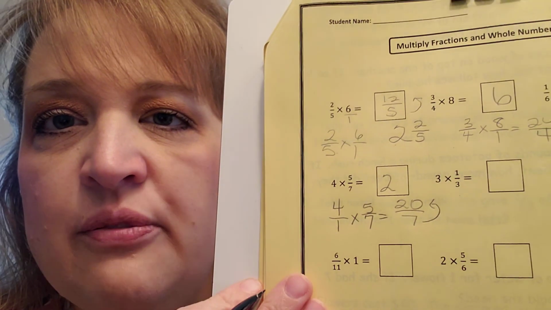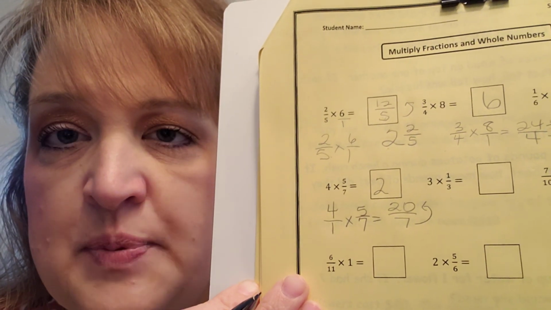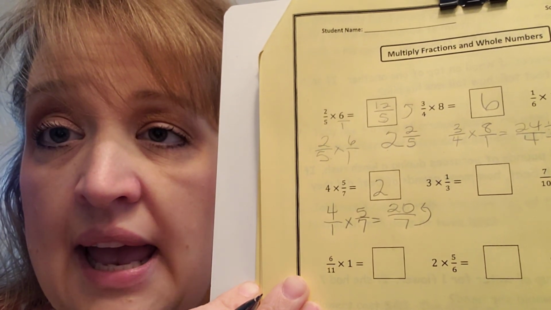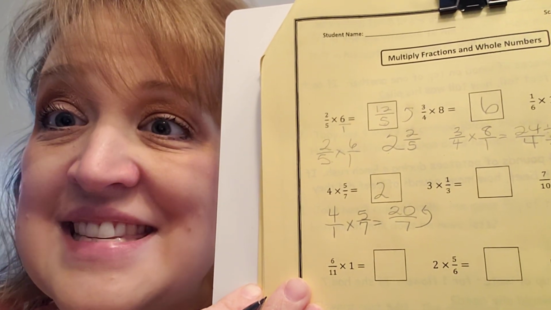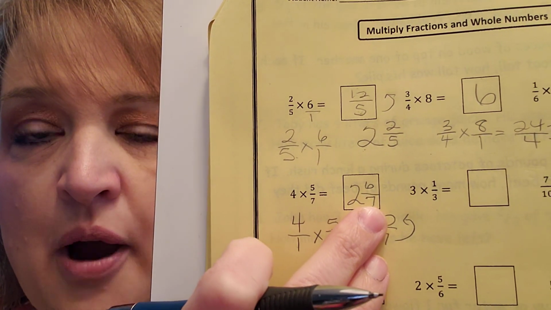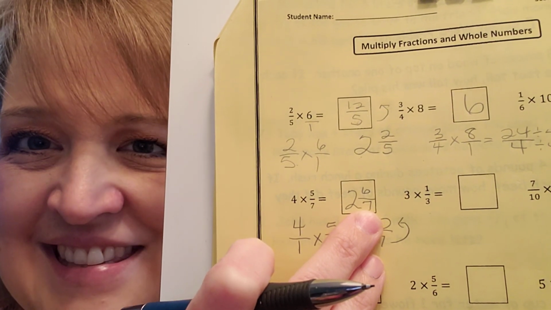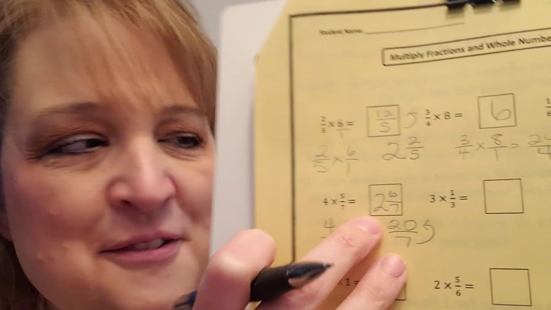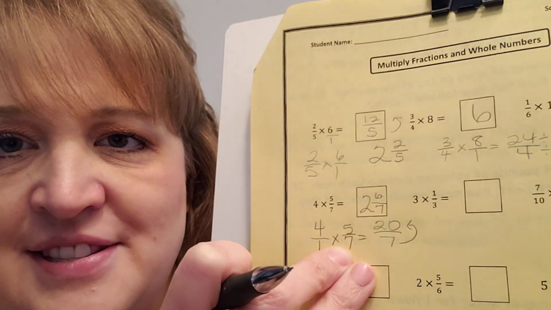And then what's the difference between 14 and 20? The difference between 14 and 20 is what? 6. So I'm going to put the 6 at the top, and I don't touch the denominator. Do I have a proper fraction? Does it have a big bottom? Yes. So 2 6/7 is the correct answer.